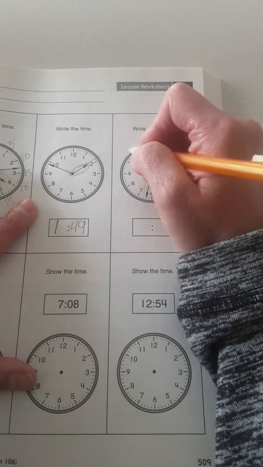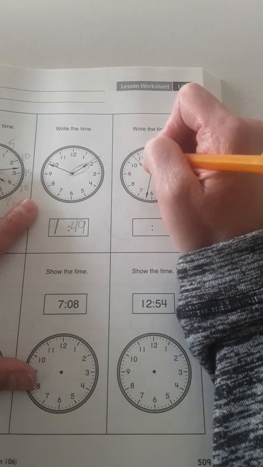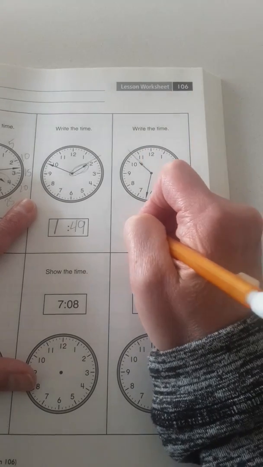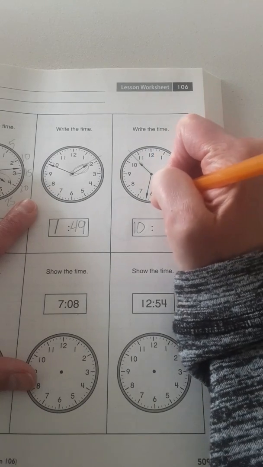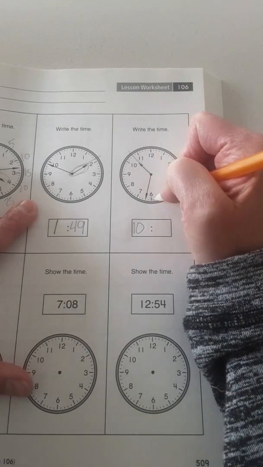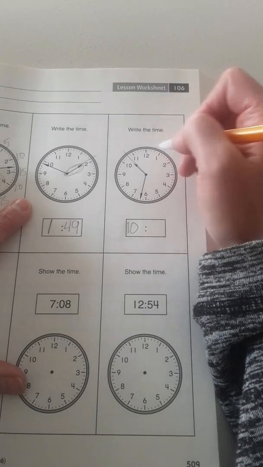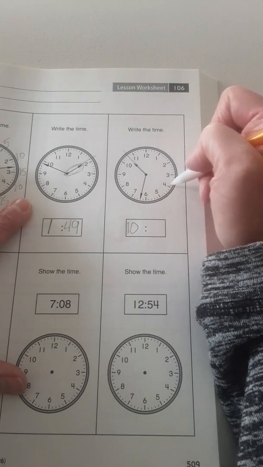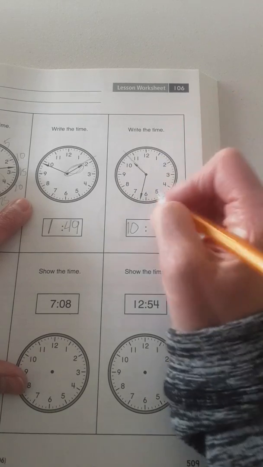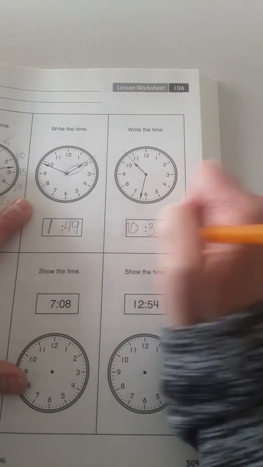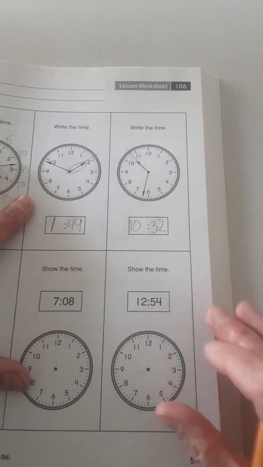I'm going to look at my hour hand. It's not to the 11 yet. It's still at the 10. I'm going to count by 5s, and I'm going to stop right here, and then I'm going to count by 1s. 5, 10, 15, 20, 25, 30, 31, 32, 10:32.